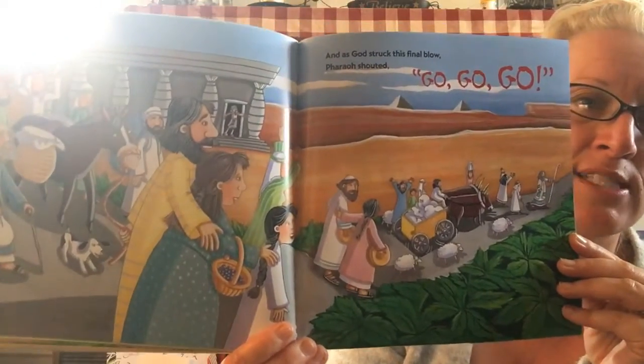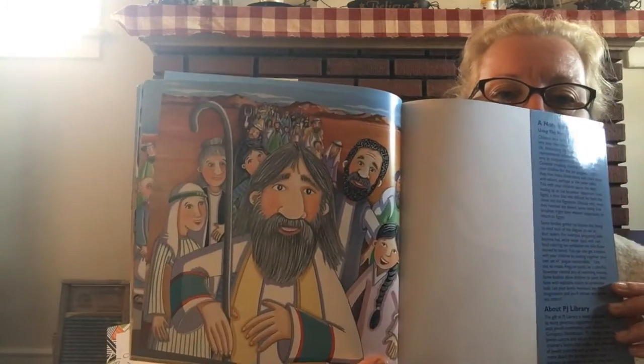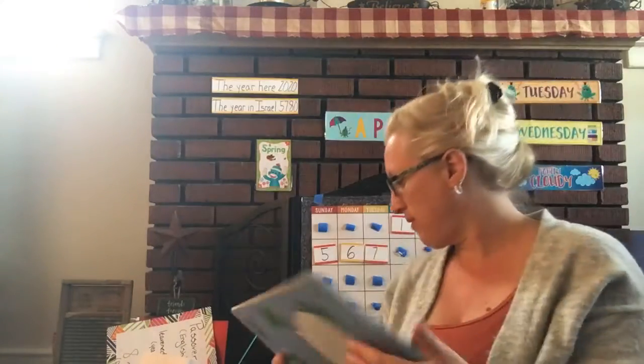And they're all leaving Egypt. He was very sad. He didn't want his son to have to leave Egypt, so he told the Jewish people to leave Egypt instead. The end. And they were all very happy.